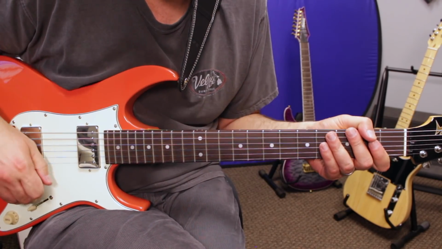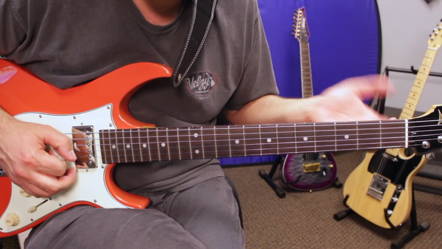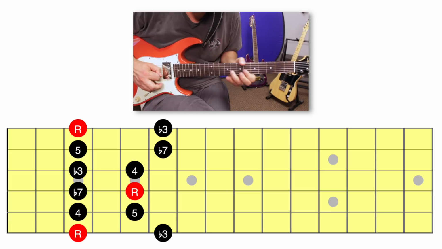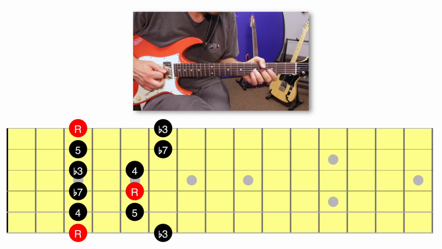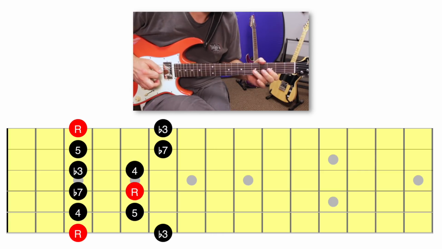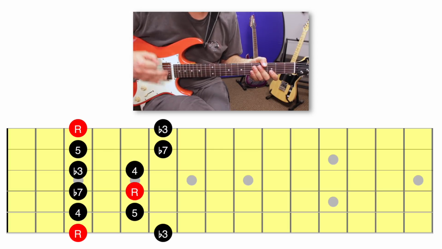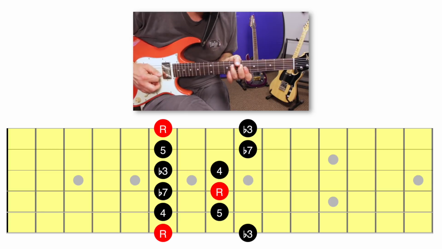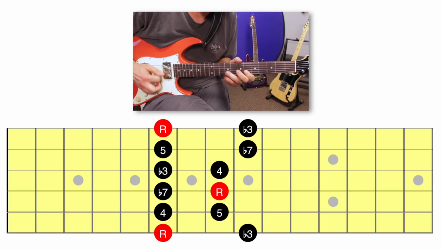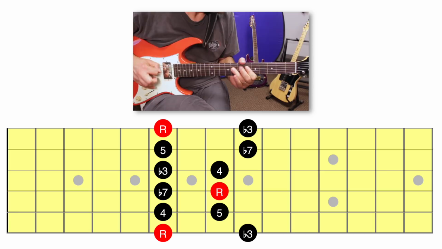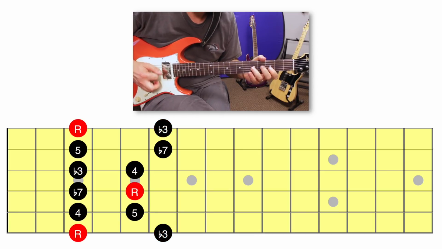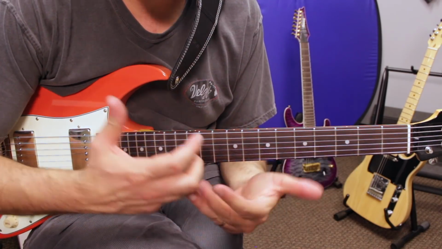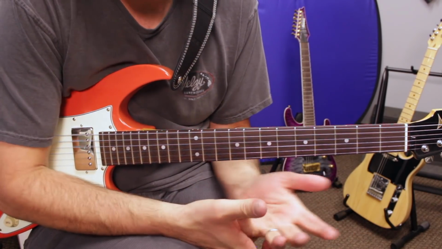A lot of players might be tempted to use that first position of G minor pentatonic, which is going to work. And when it comes to B flat, they find their B flat here, first position. And then back to that position. It works. It works fine, actually, and it sounds great.